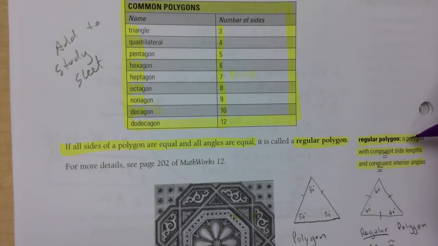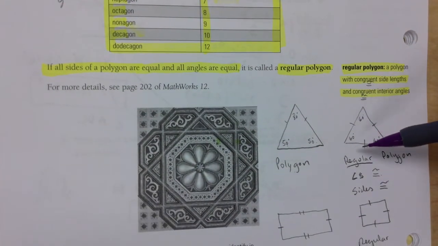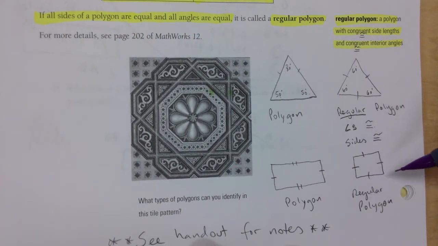A regular polygon is when all sides and all angles are congruent. So this is definitely a regular polygon, an equilateral triangle, and a square would also be a regular polygon. This is all in your books on page 203, okay?